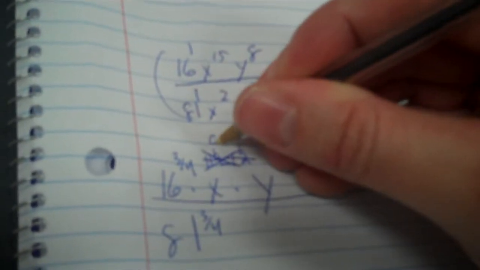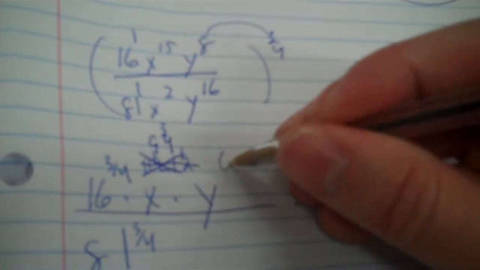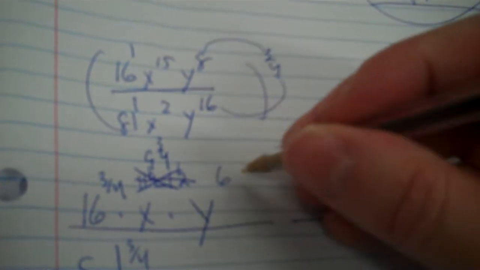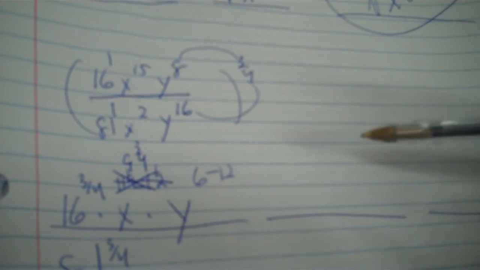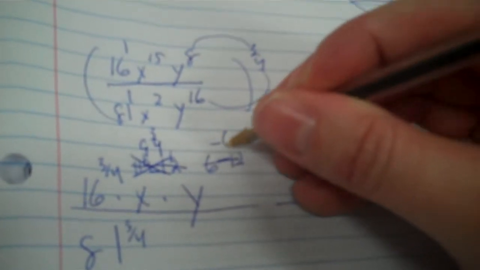Then 2 times 3/4 is 1 1/2, so I need to subtract 11 1/4 minus 1 1/2. Okay, you got 9 3/4. So x to the 9 3/4. Okay, then on your y, 8 times 3/4 is 6, and 16 times 3/4 is 12. You don't know I'm doing that in my head. I'm just taking 16 times 3, 48, dividing it by 4. So that's a negative 6.